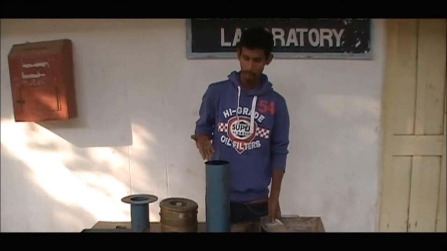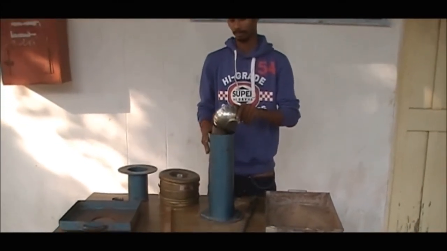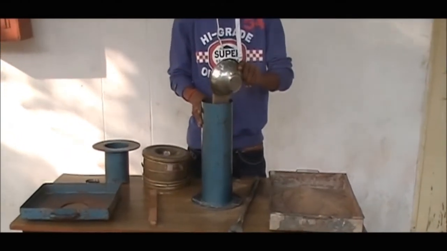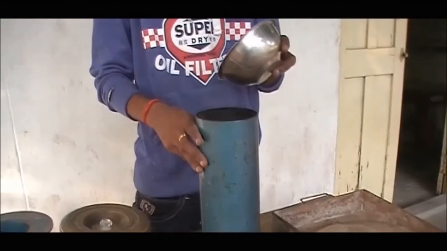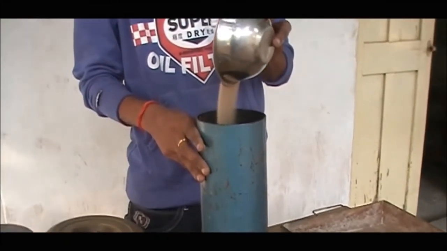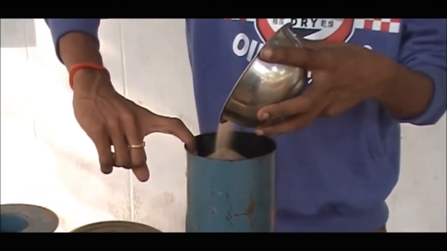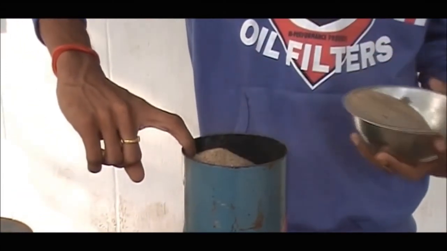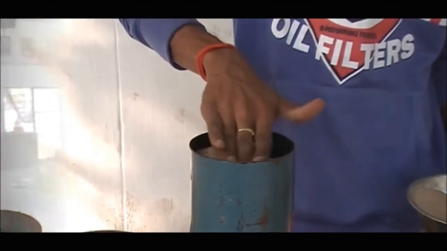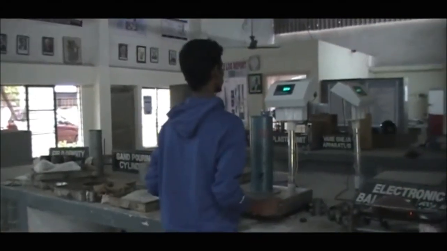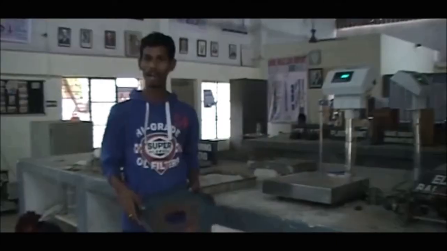Again fill the sand pouring cylinder with the sieved sand. Its weight is 6200 grams.